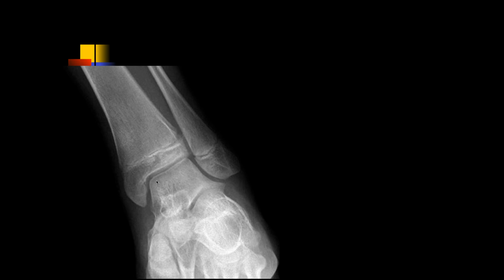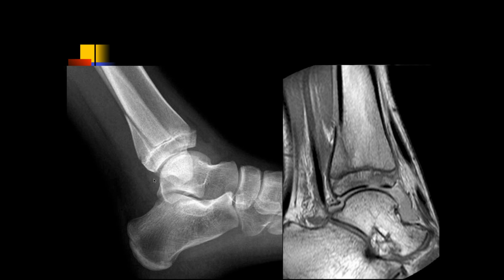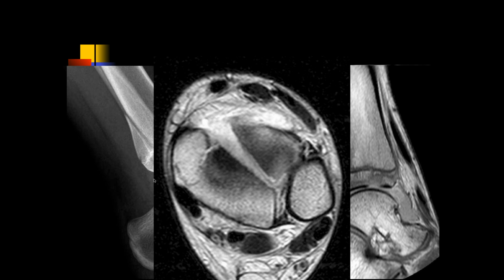Here we see some diastasis along the lateral edge of the tibial physis, and I think there's also some increased signal through the epiphysis of the tibia right there. I'd be worried about a Salter 3, and that's what we see here. And actually it looks like it goes all the way through, so it's a Salter 4, and there's some disruption there.